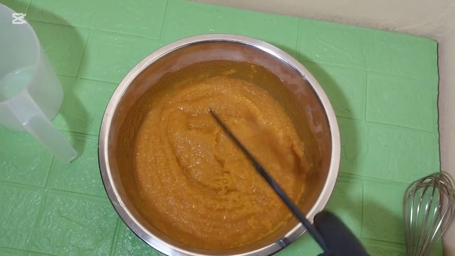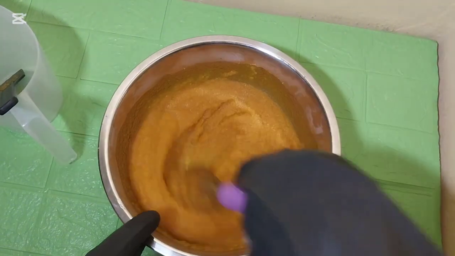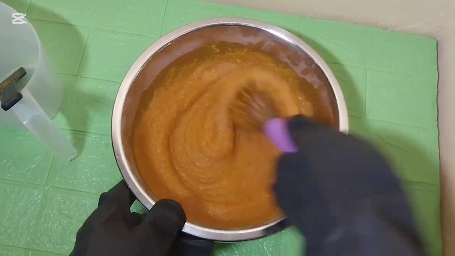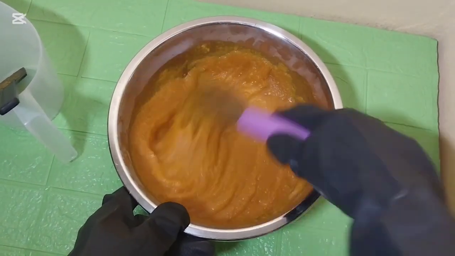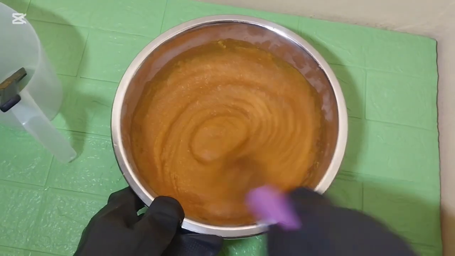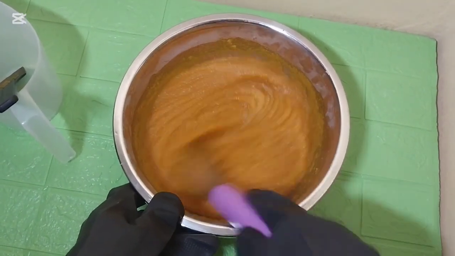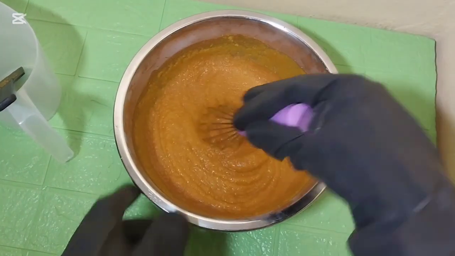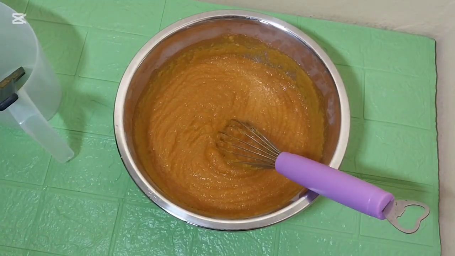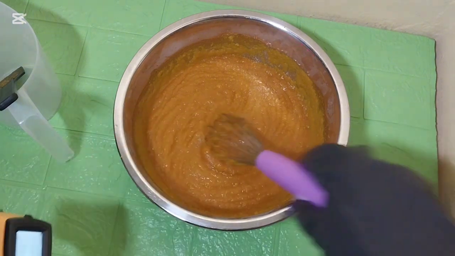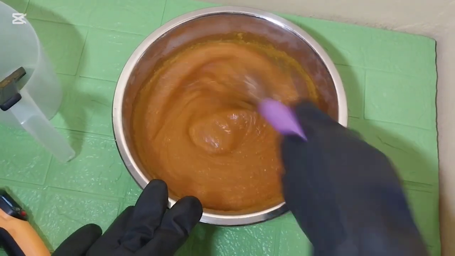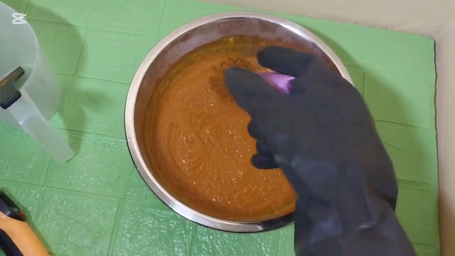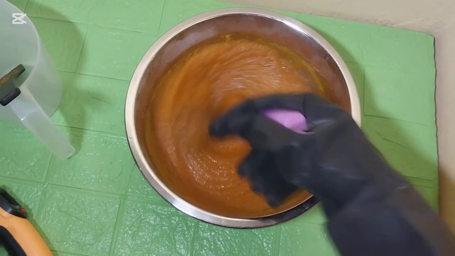Now I'm going to keep this, and I'm going to use my whisk. The whisk is better to incorporate everything. We're going to stir very well. This reaction, actually, I just want to see the temperature at 63. You want to do this carefully so you don't splash soap on your body.